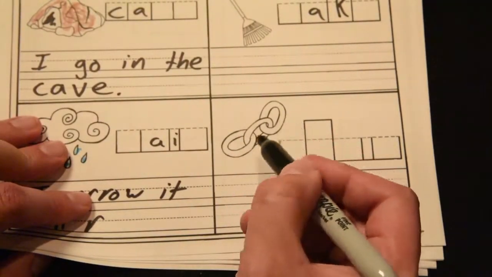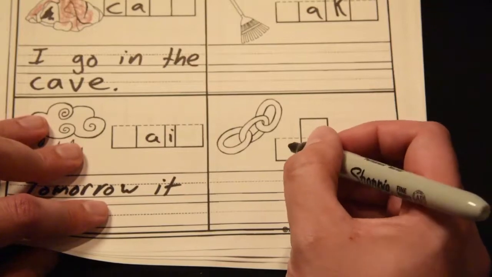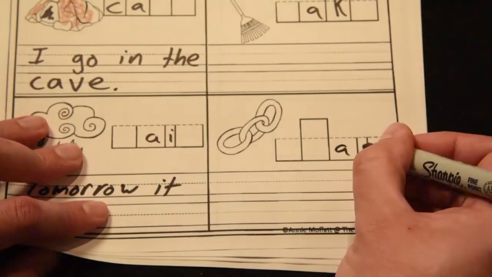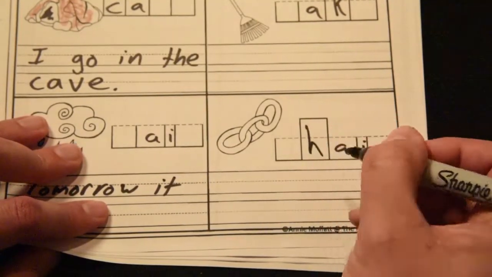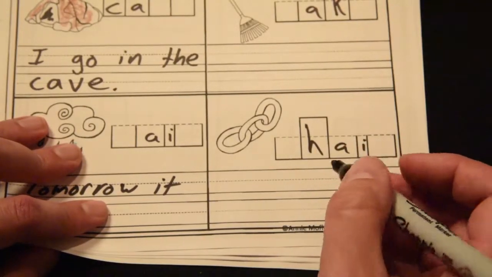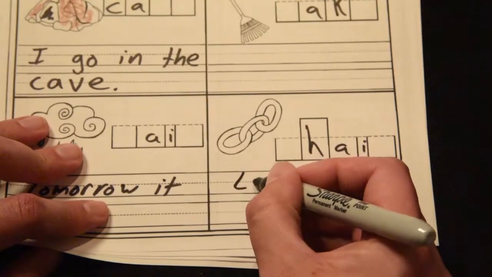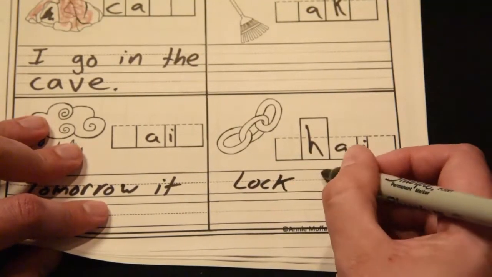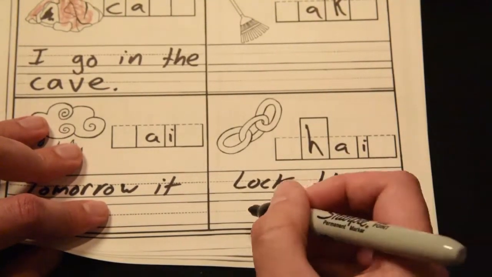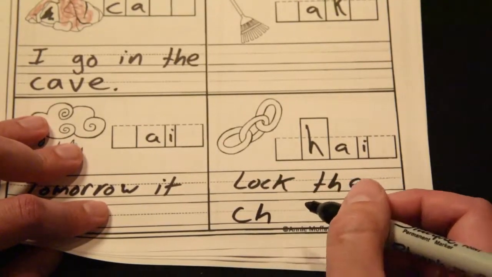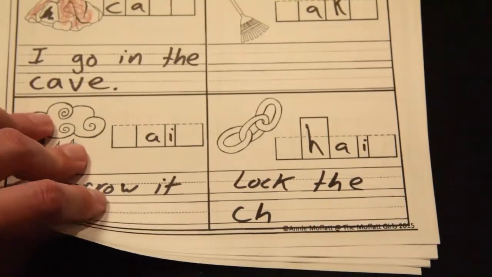Here we have links and a chain. Look at that tall letter, chain. Let's say lock the chain.